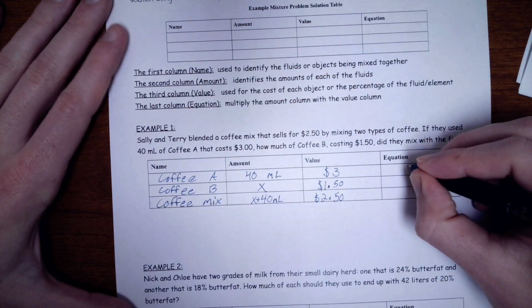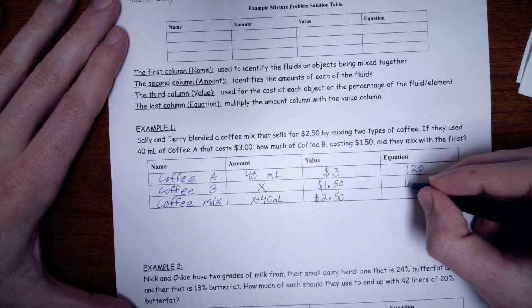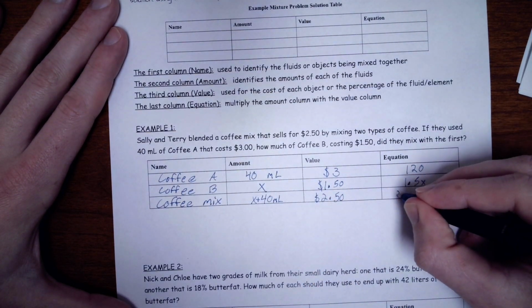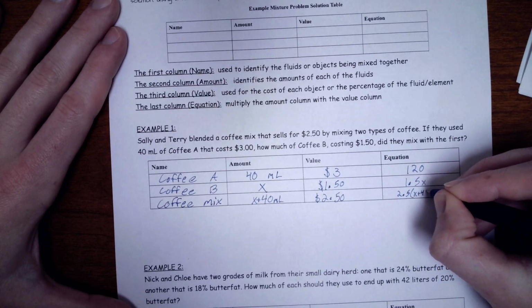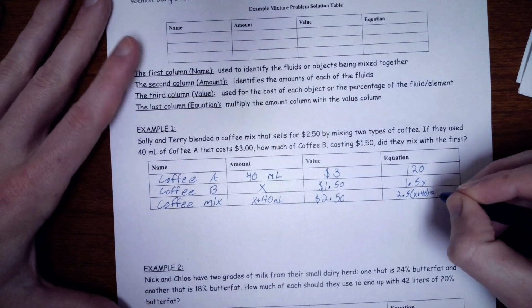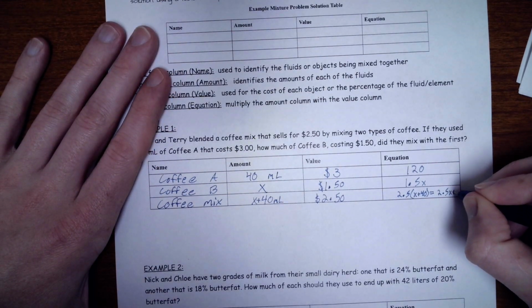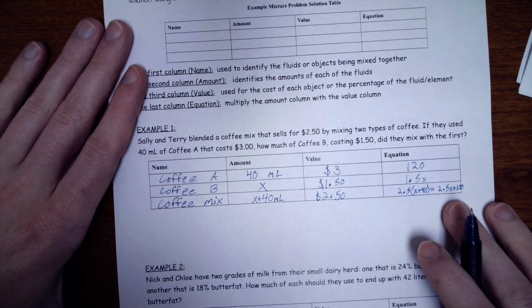So it's 40 times 3, which is 120. And then that's going to be x times 1.50, so it's 1.5x. Then if I multiply across here, we're actually going to distribute, so it's going to be 2.5x plus 100. Sorry, I ran out of room there, but that's 2.5x plus 100.